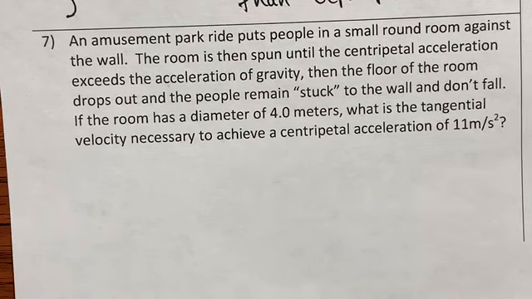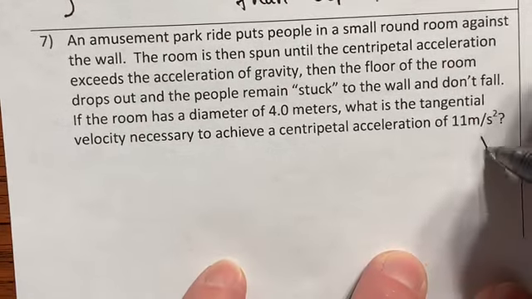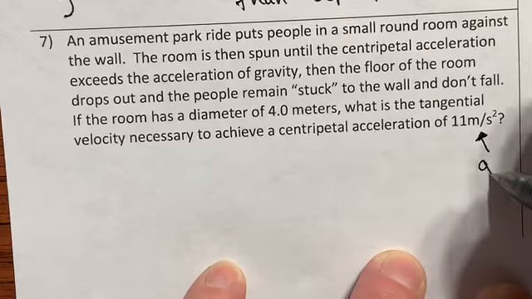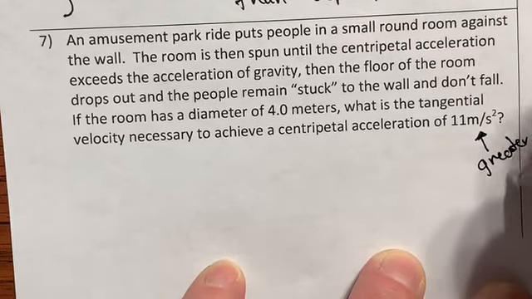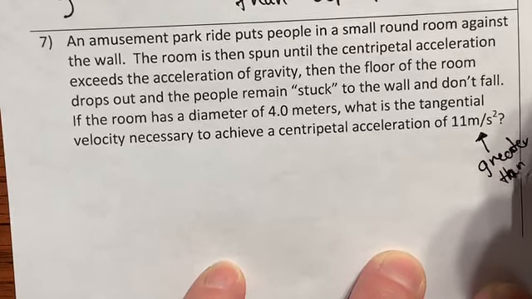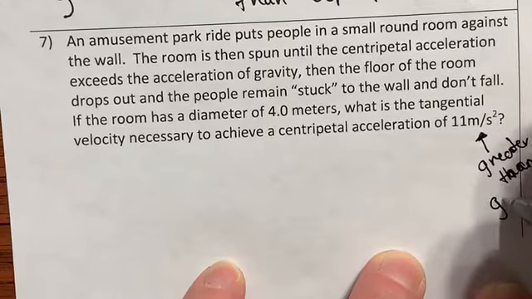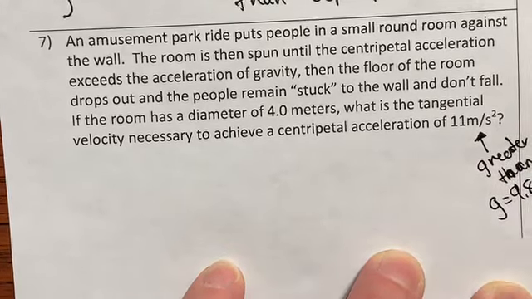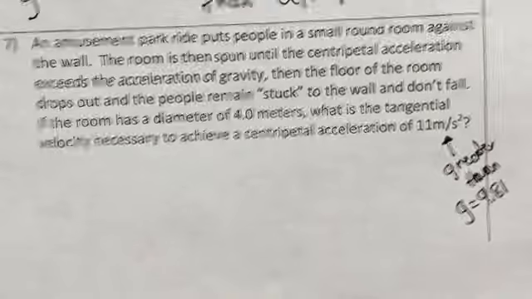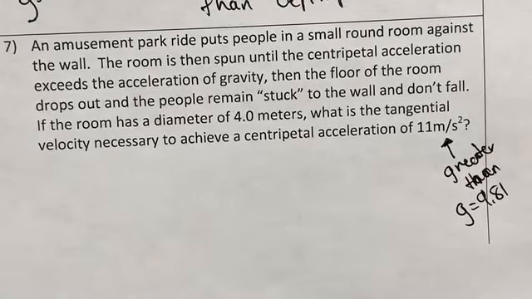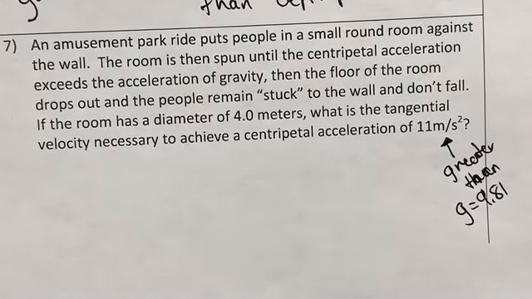So let's do the calculations. Let's assume the room has a diameter of 4 meters. What is the tangential velocity necessary to achieve a centripetal acceleration of 11 meters per second squared? I chose 11 because it's greater than gravity of 9.81. Okay, we just need it to be more, notably more. Go ahead, calculate, pause.